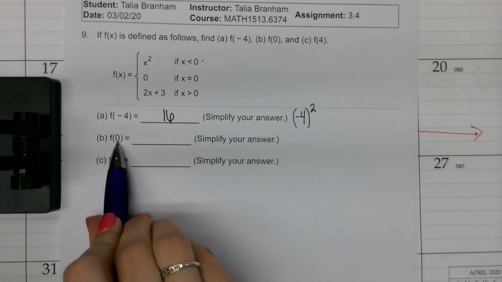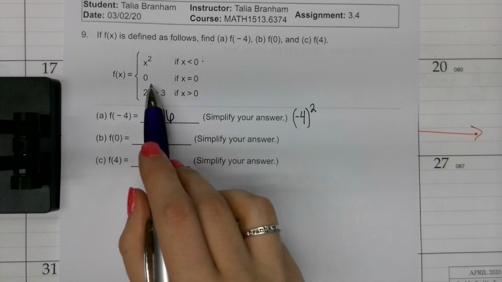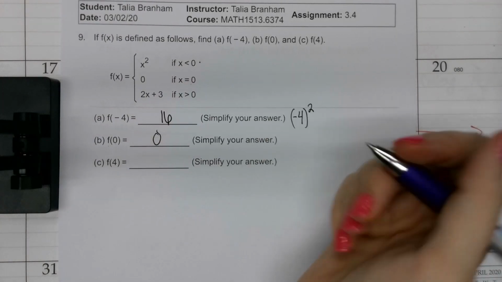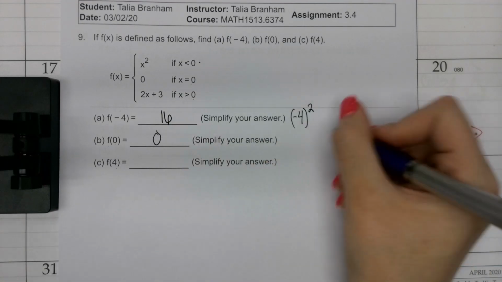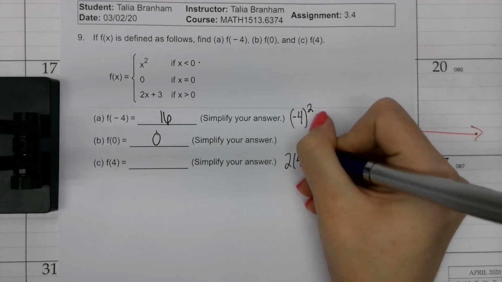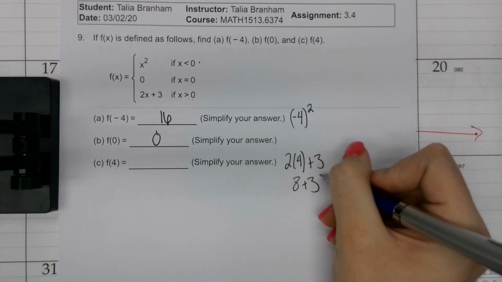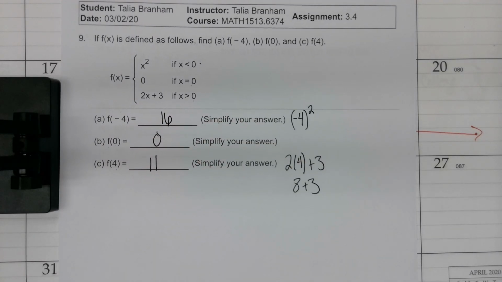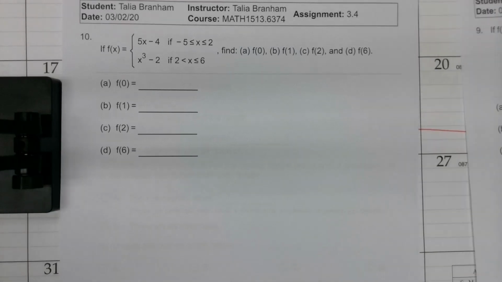If I have f of 0, x equals 0 here, when x equals 0, we use 0. F of 4 here, that's greater than 0, so I'd have 2 times 4 plus 3, 8 plus 3, 8, 9, 10, 11. So figure out where it falls and then use that function.